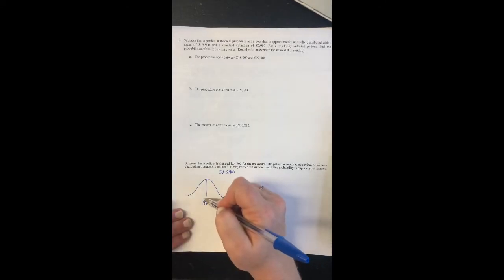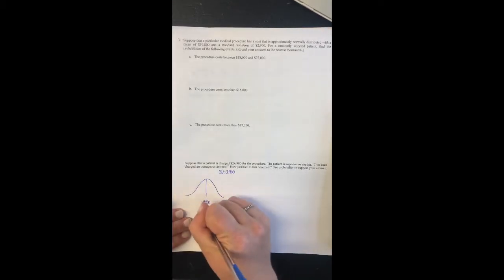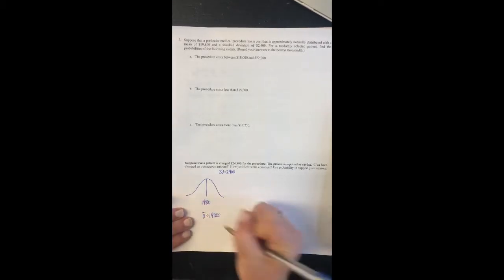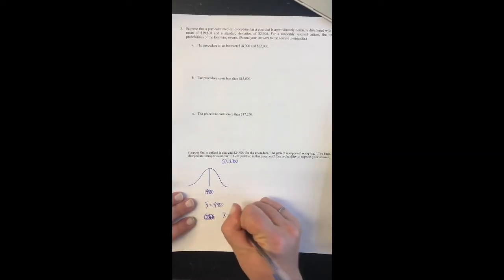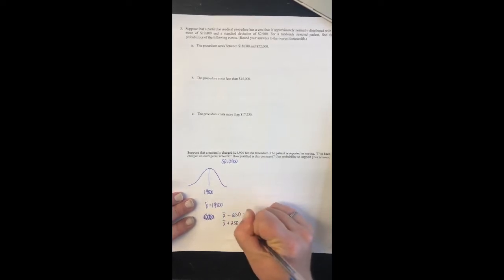Basically what happens with this normal distribution is, if you go out 2 standard deviations in each direction, to the left and to the right of the mean, you make what we call a normal interval, which I'll eventually refer to as a confidence interval. So if my mean is 19,800, to make my confidence interval, I'm going to do mean minus 2 standard deviations, mean plus 2 standard deviations. This gives me a normal window for values for these procedures.